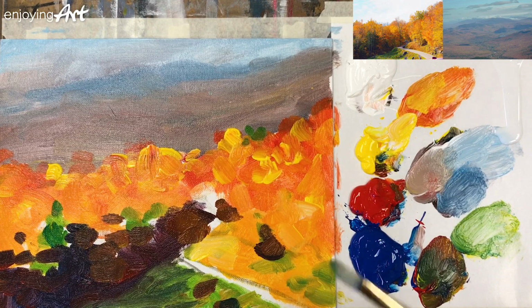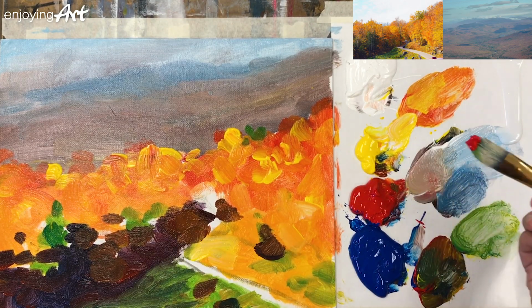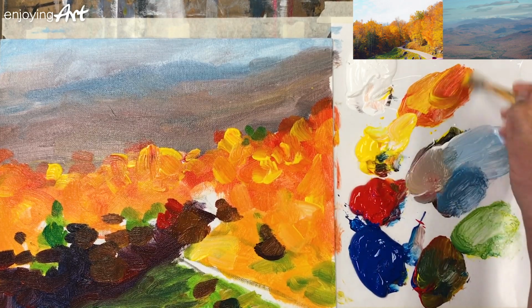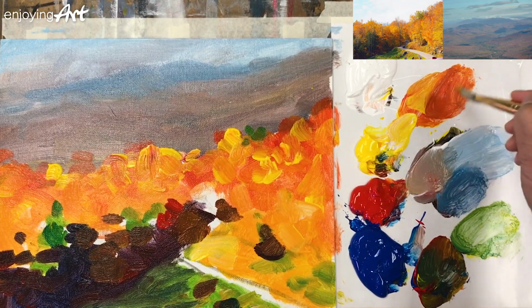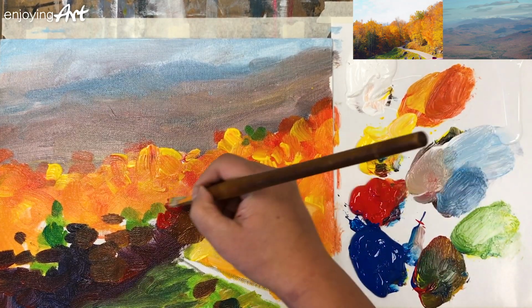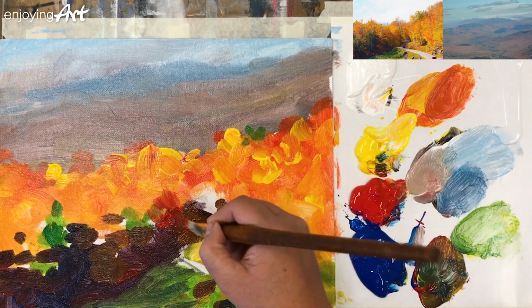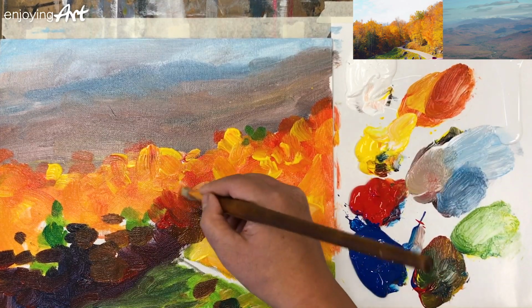Okay, now the color, it looks good. I'm going to get a little red color into this area, and maybe a little bit of yellow, red, just to create the warm orange color, the red orange color, you can see that.